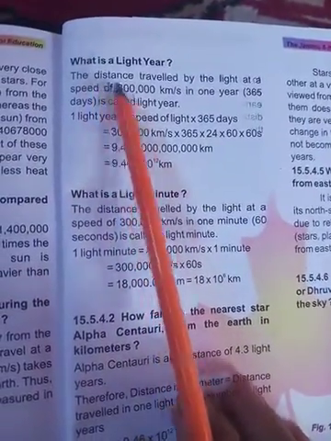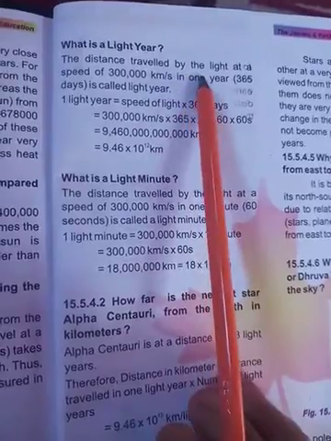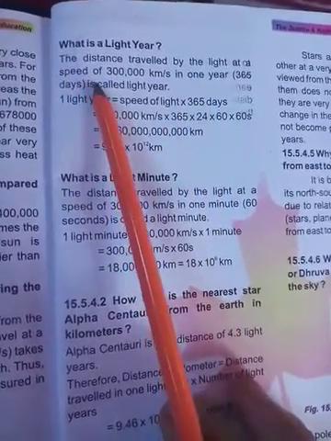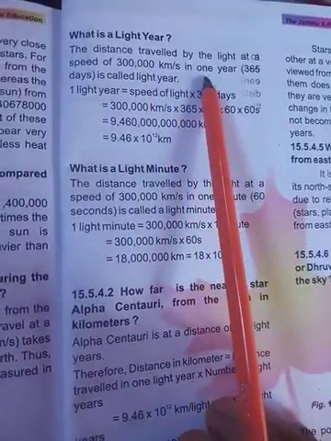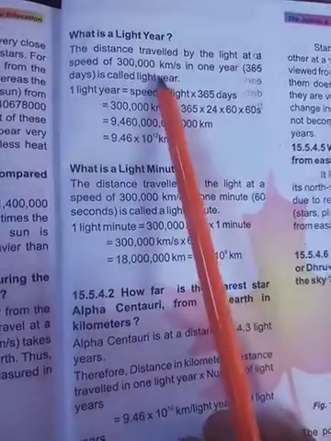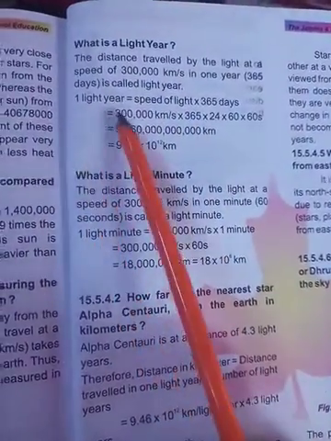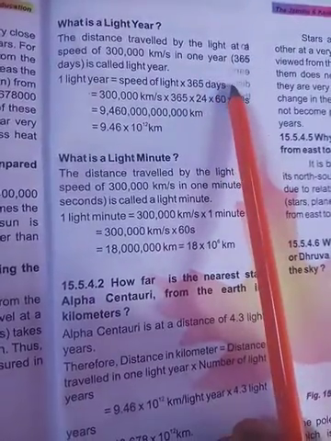Light year is the distance traveled by the light at a speed of 3 into 10 raised to power 5 kilometers in 1 year. 365 days is called light year. So light year is equal to speed of light into 3 into 10 raised to power 5 into 365 days.